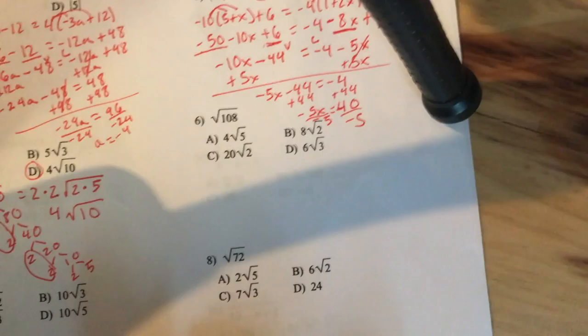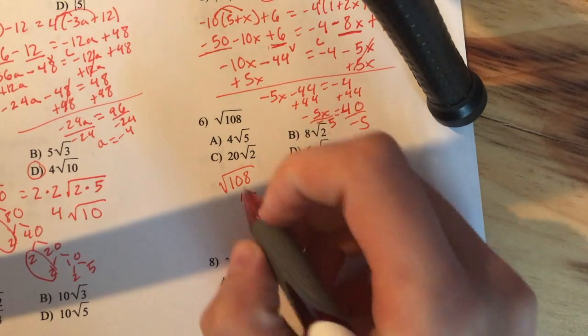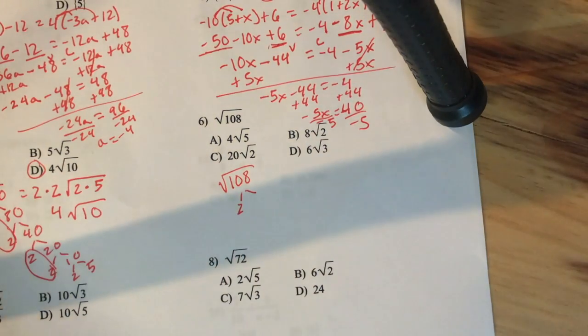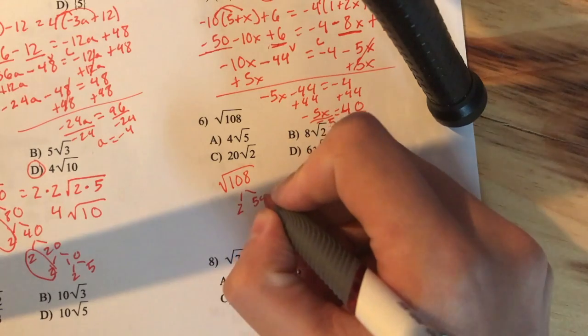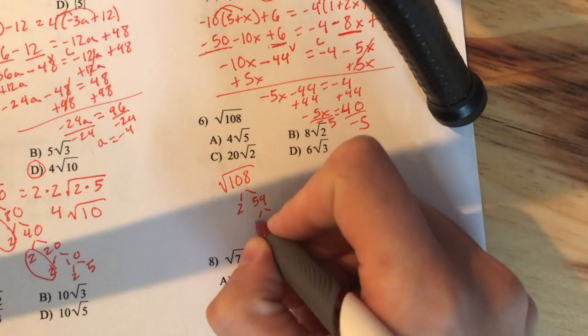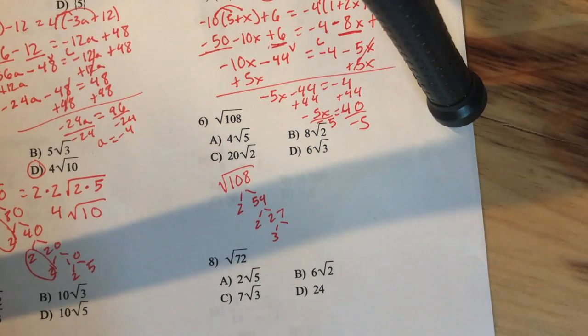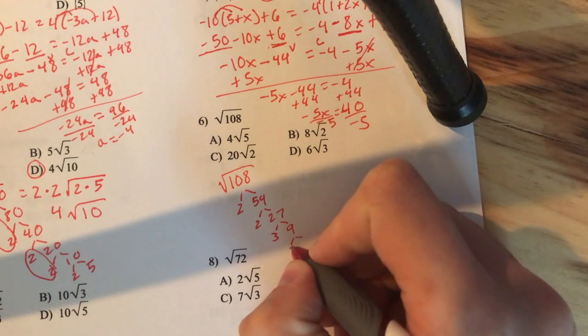All right, let's move on to the next one. Again, I'm just rewriting it so I have more room. So again, I'm going to divide by 2. 108 divided by 2 is 54. Then I believe that can be divided by 2 again without getting a decimal. Yep, and we get 2 and 27. And then the next number we can divide by is 3. 27 divided by 3 is 9. And 9 divided by 3 is 3.